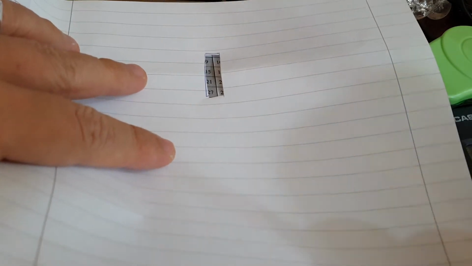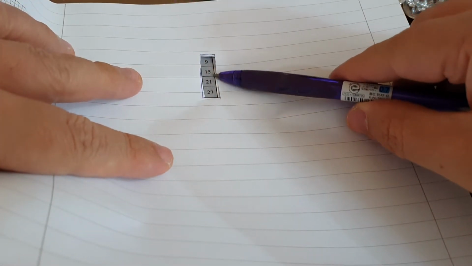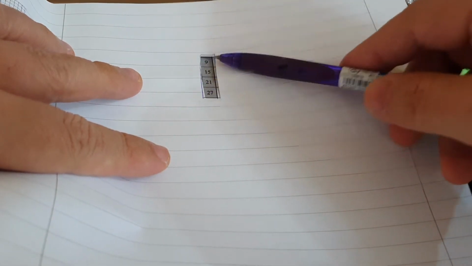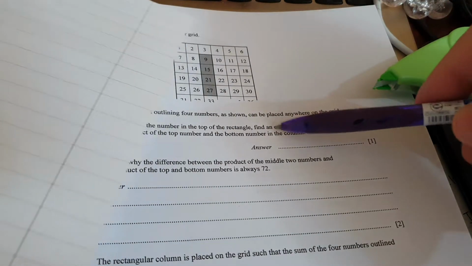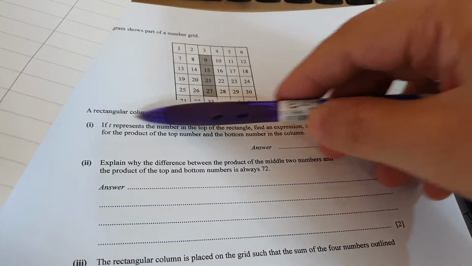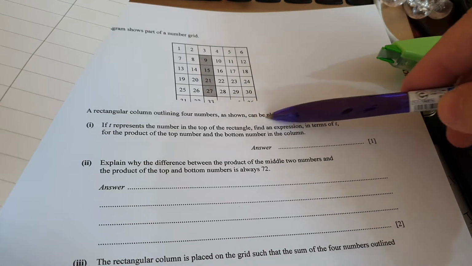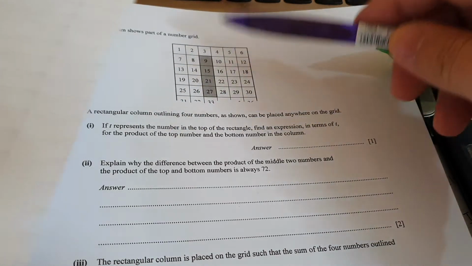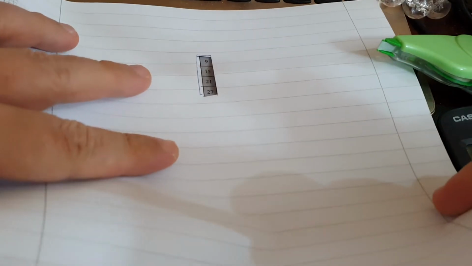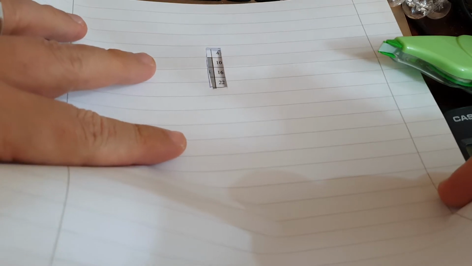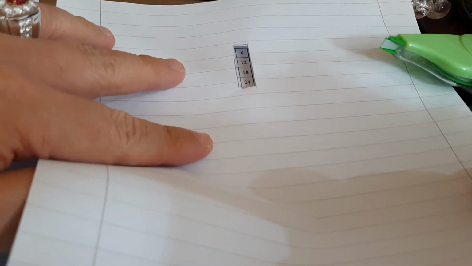What it means is that what you see shaded here, 9, 15, 21, 27, is one of the boxes that can be formed by this column. Now they're trying to say that this column can be placed anywhere on the grid. This is the grid, right? So I can shift this here, here, here, anywhere. That's what they're trying to say.